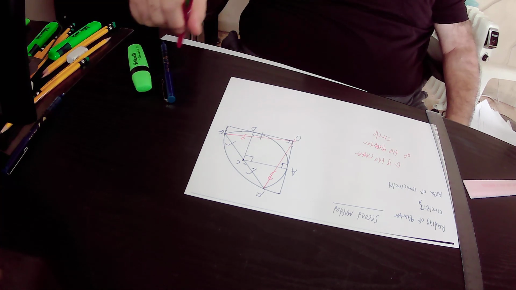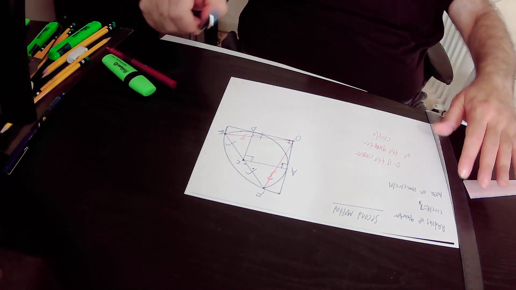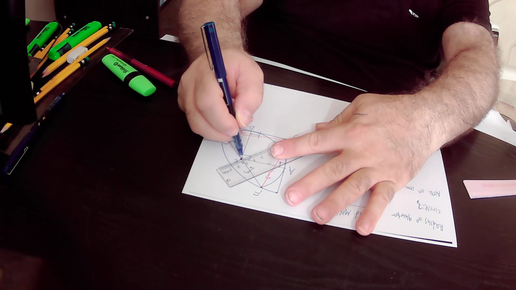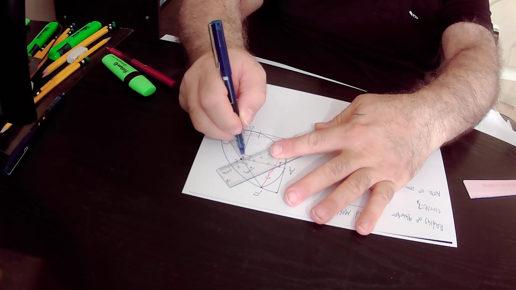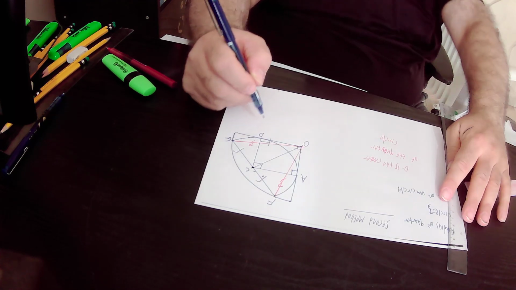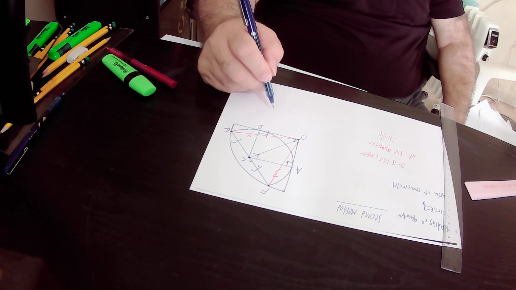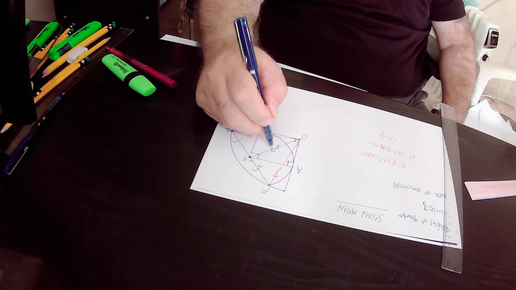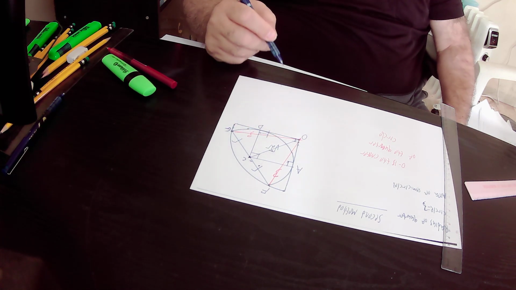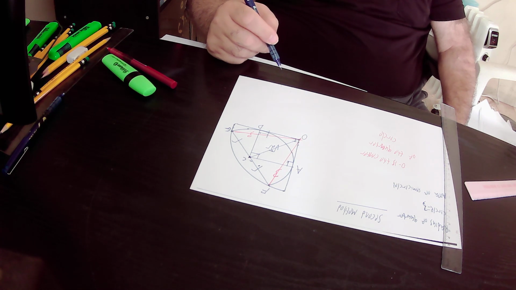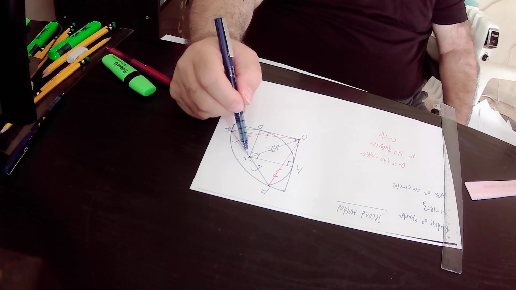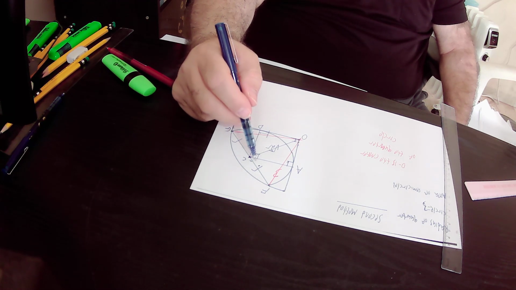And we have already found out that the diagonal OC of the square is equal to square root of 2 r, where r is the radius of the semicircle, and here FC is also the radius of the semicircle.